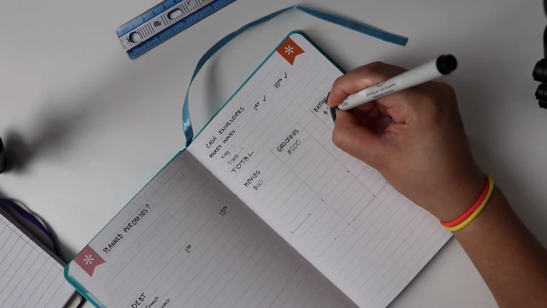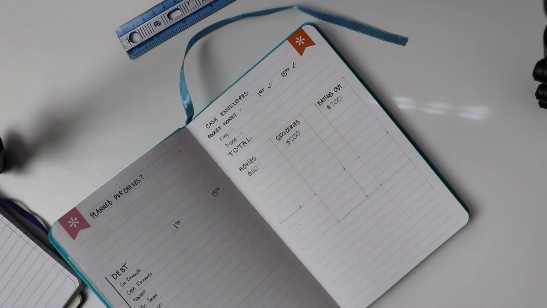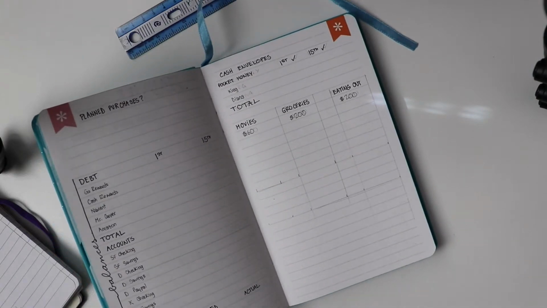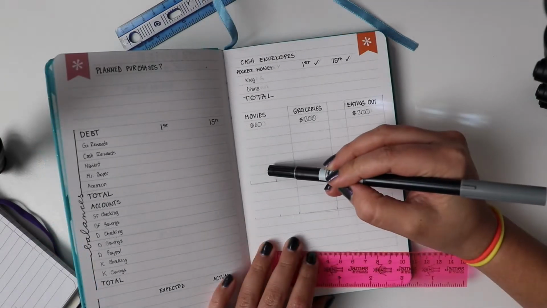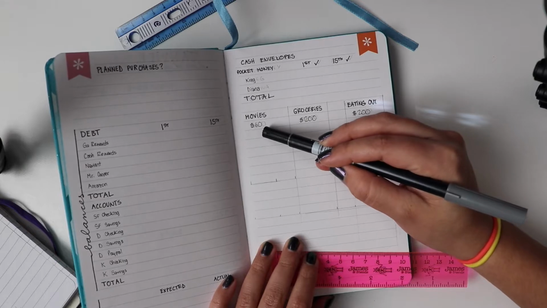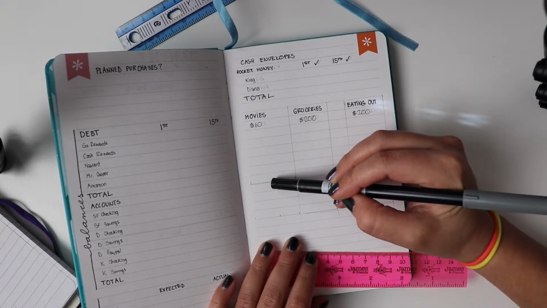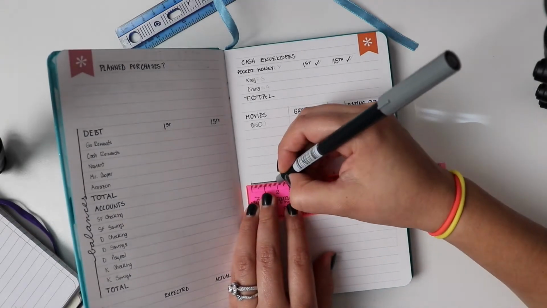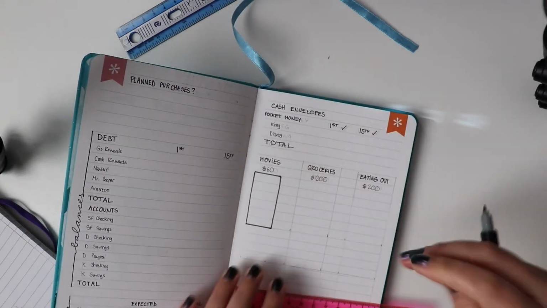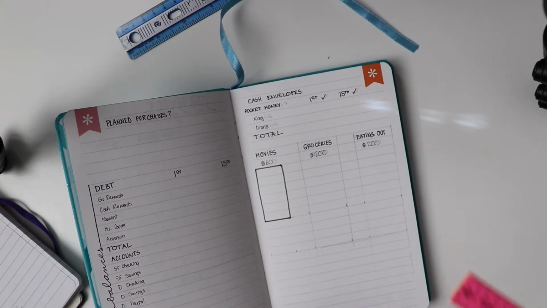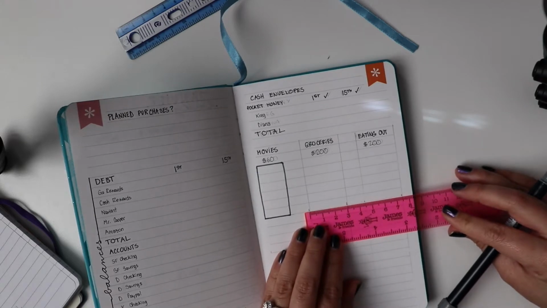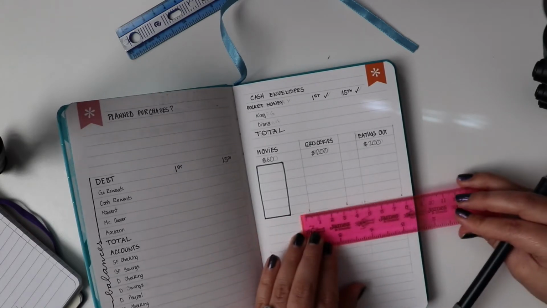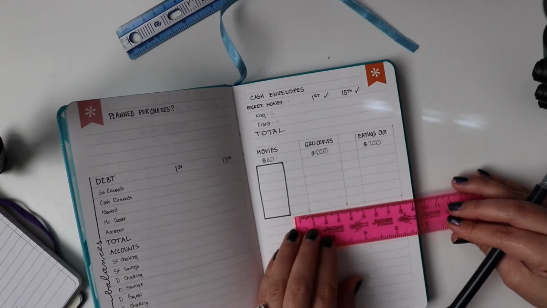All right, so our movies for the month is $60, our groceries for the month is $200, and our eating out for the month is $200 because my husband and I really enjoy eating out. What can I say? 1, 2, 3, 4, 5, 6. So each line represents like $10. And then we have the groceries, which is just a little bit wider. I was going to do them like 4, but then it would have to fit right next to each other.